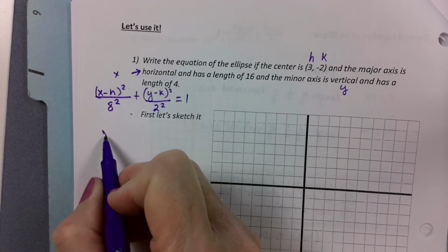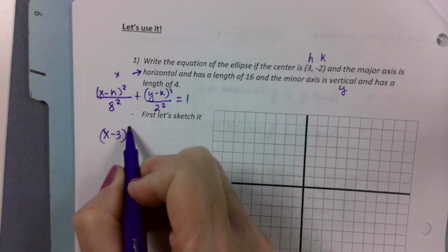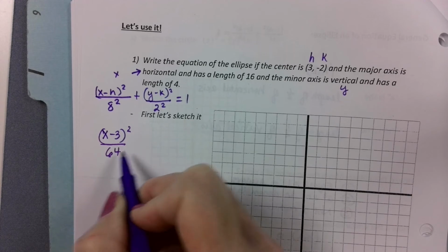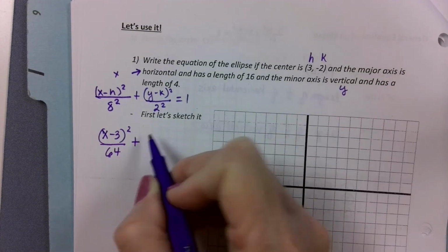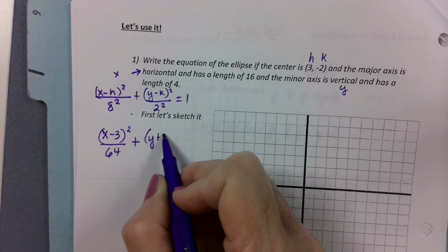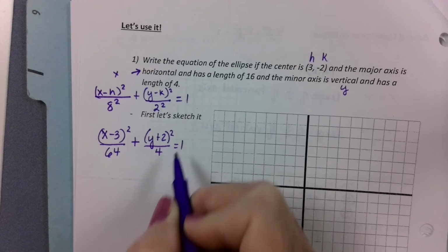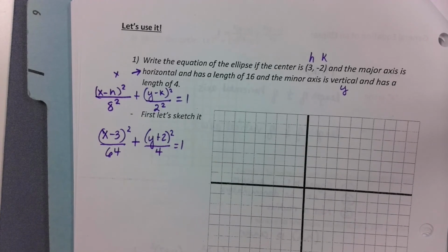So you're going to have x minus 3 squared over 64 plus, and you've got y minus negative 2, so y plus 2 squared over 4 equals 1. Questions on how we got the equation?